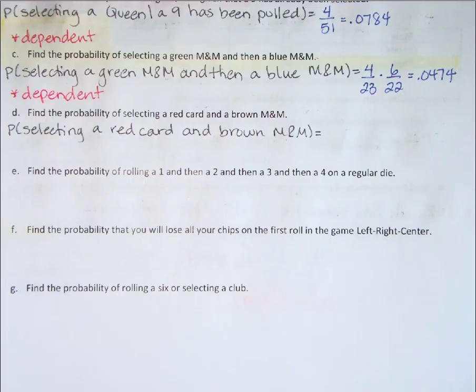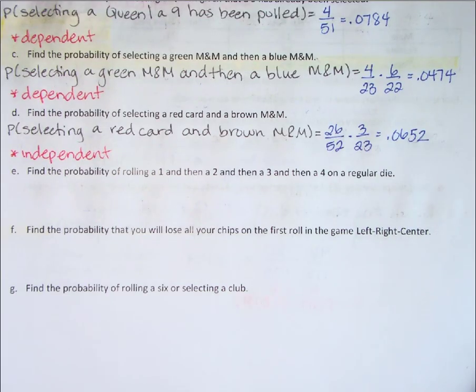We now want to find the probability of selecting a red card and a brown M&M. This, of course, is independent. When I'm playing cards like poker, it doesn't matter what cards I'm pulling and how I'm eating the M&Ms. The color of the M&M that I eat has nothing to do with the color of the card that I'm playing. Thus, with 26 out of 52 red cards and 3 out of 23 brown M&Ms, our probability is 0.0652.